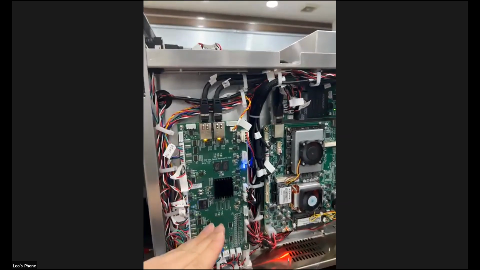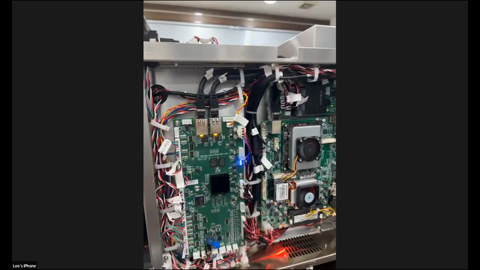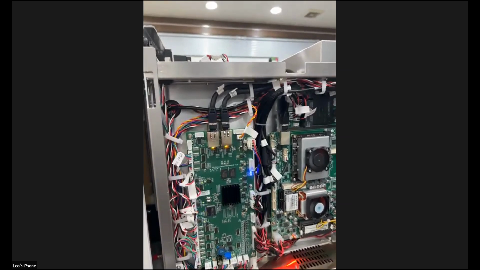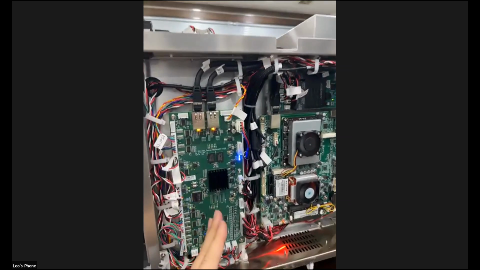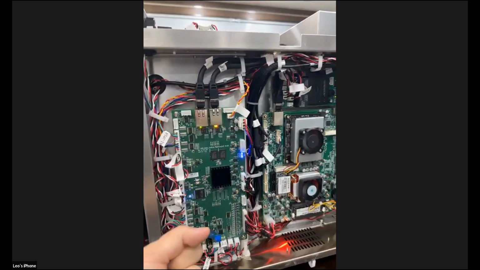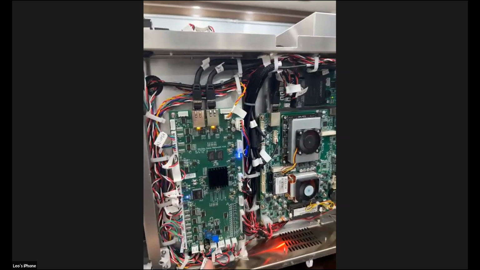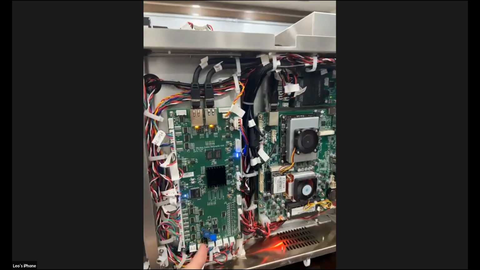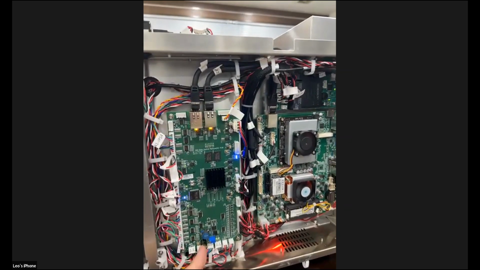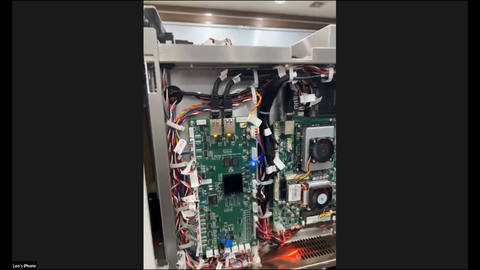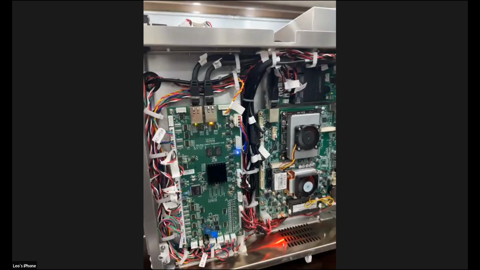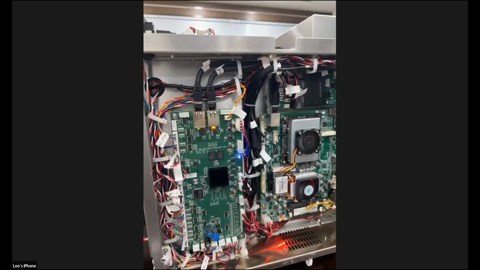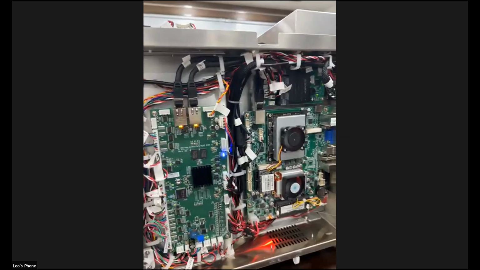It will control all of the valves, the motors, and all of this motion will be controlled from here. So this is very important, because from here we can control the circuit fluid direction, and then finish the sample test.